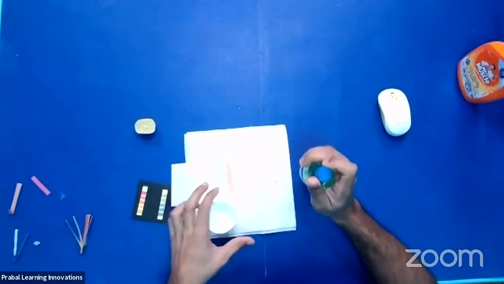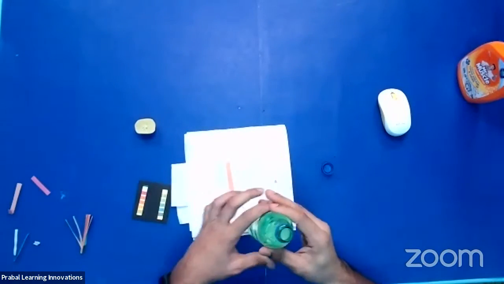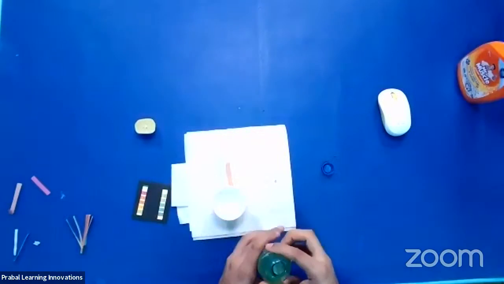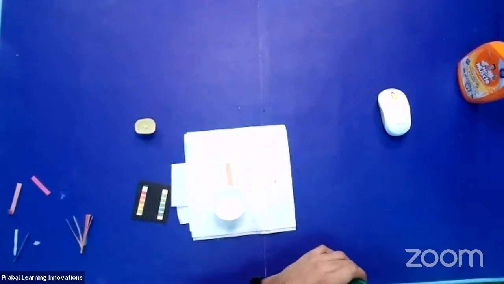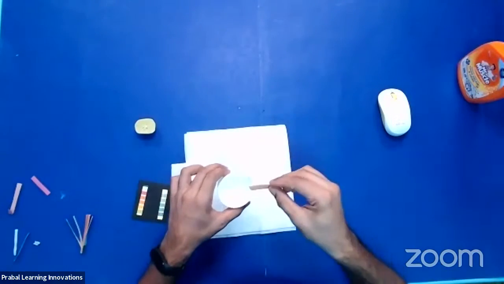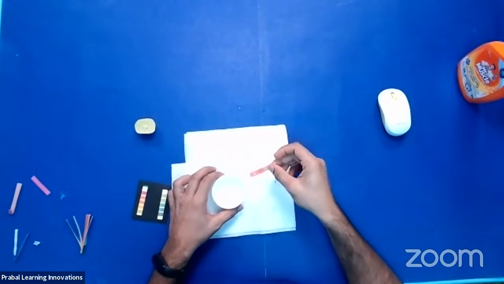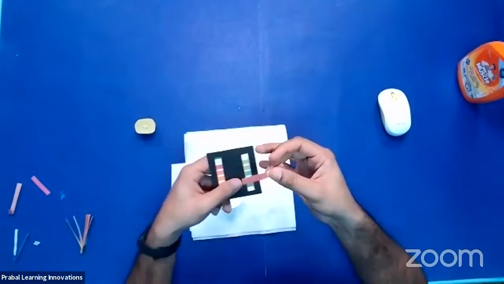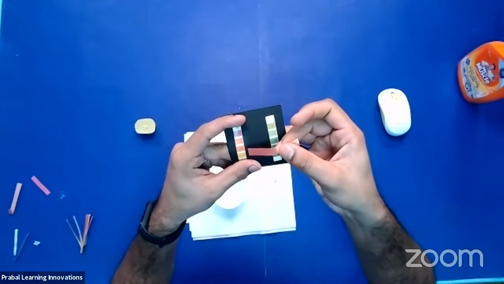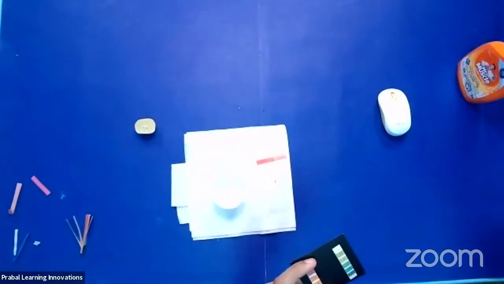And pour it into this cup. That proves that it is carbonated. So pH paper plus acid. So here we go. It is mildly acidic, somewhere near 3 and 4.